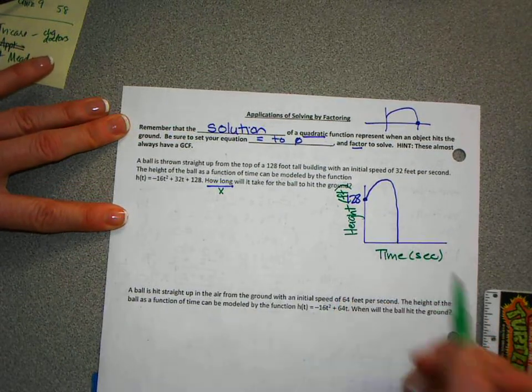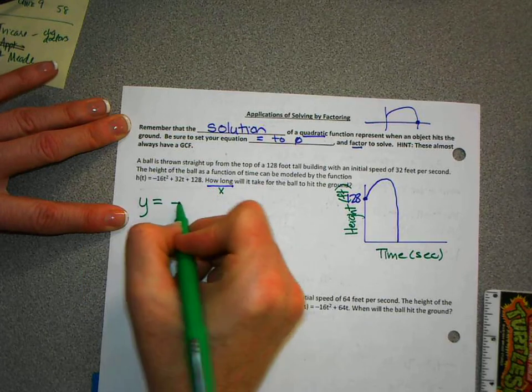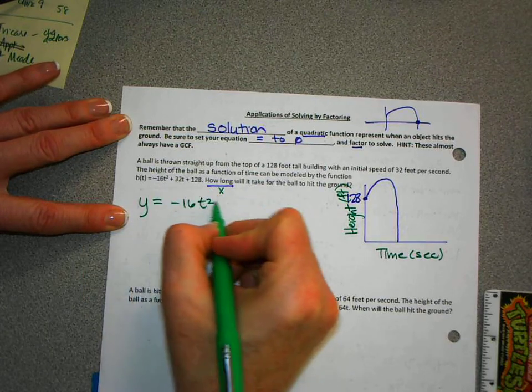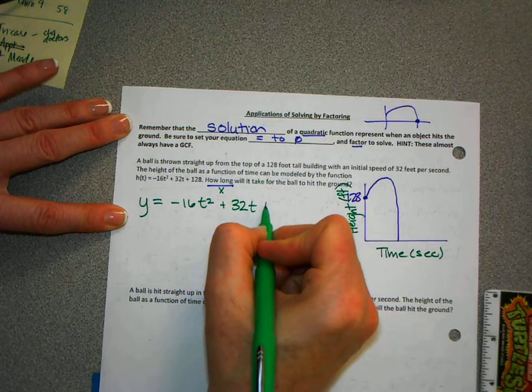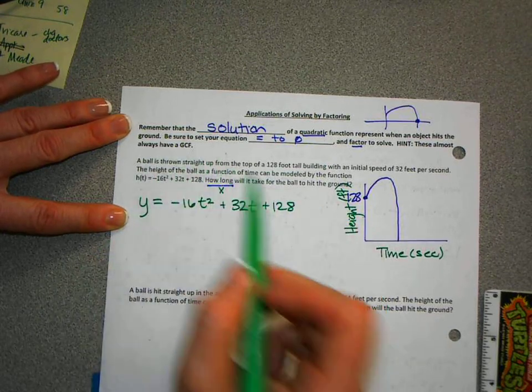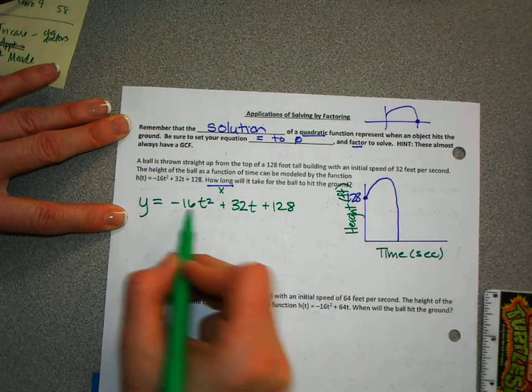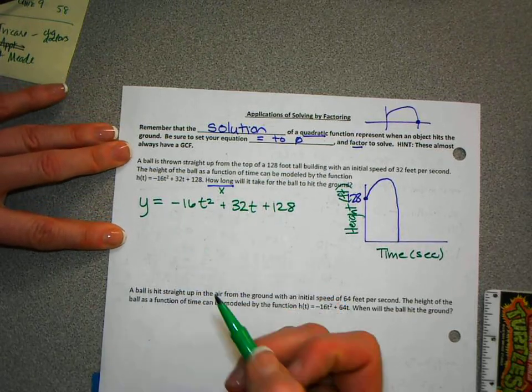I want to solve this by hand, so test, right? I know I can do this on the calculator. What do I do if I don't have a calculator? y equals -16t squared plus 32t plus 128. There's almost always a GCF. So the GCF has got to be -16. So let's factor out the -16.